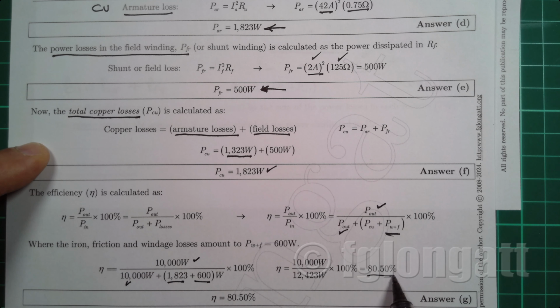So when we obtain the efficiency, voila, it is probably not the highest in the case of a rotating machine, but the total efficiency is 80.5%.